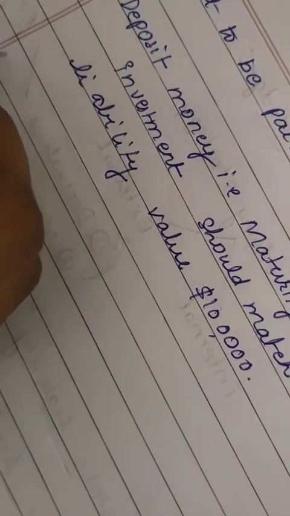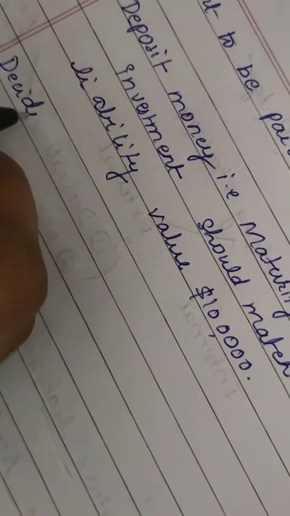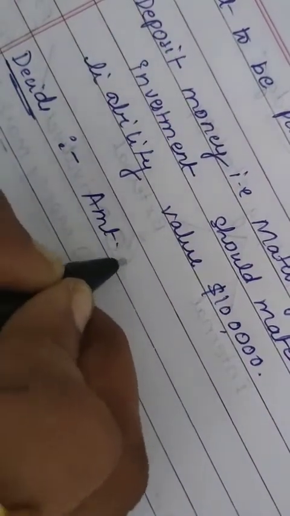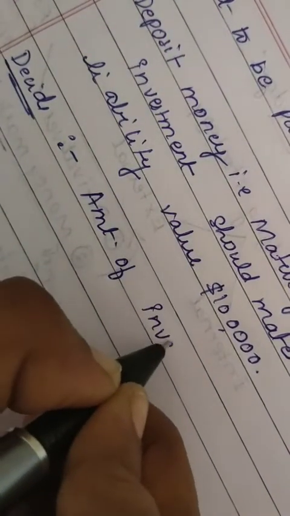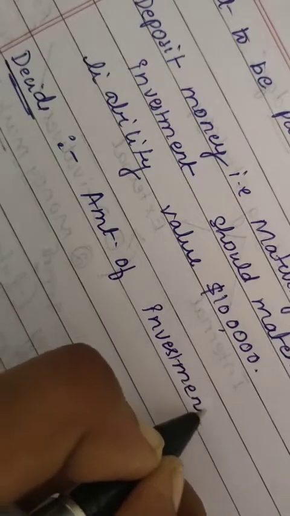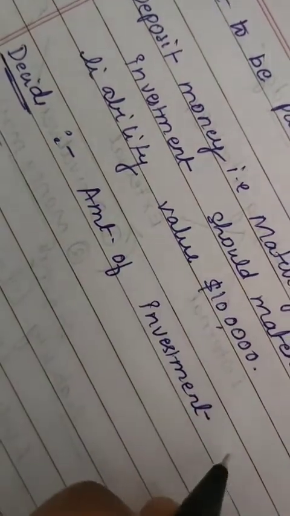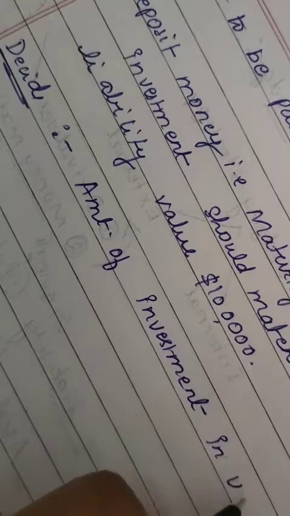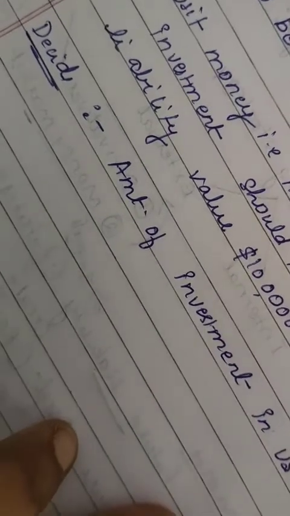And today you have to decide the amount of investment. How much you are going to invest in United States.